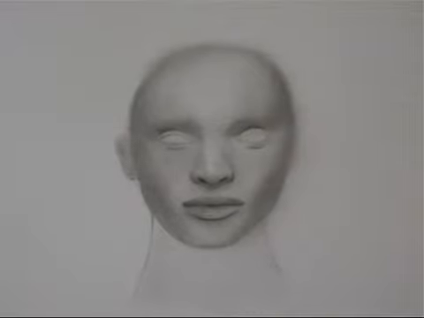Hi guys, this video is just going to be more of a pointer rather than a demonstration. I'm just going to be pointing out what makes the human head and face have depth and seem realistic.